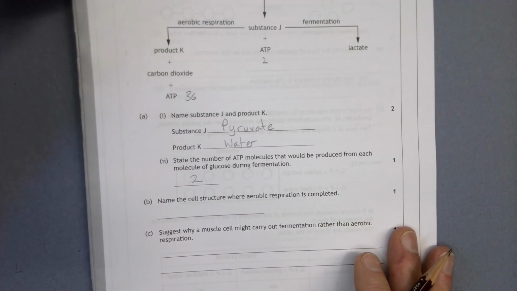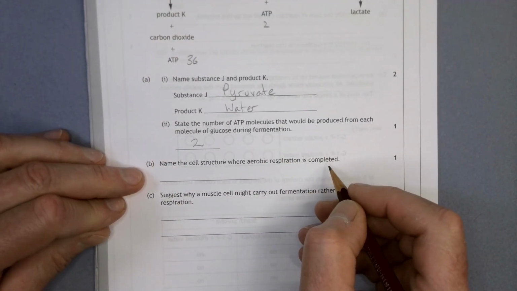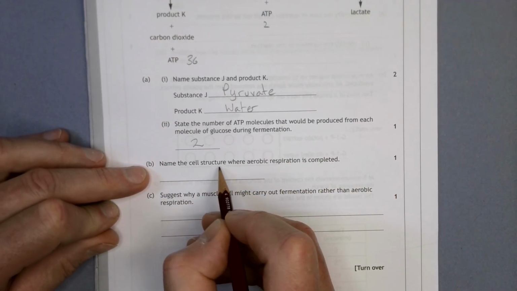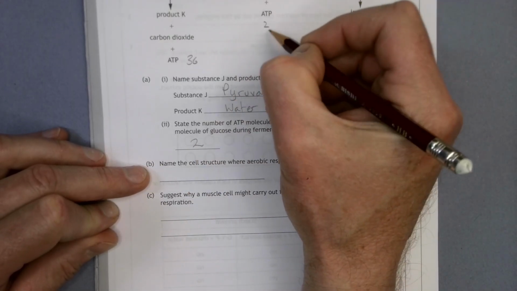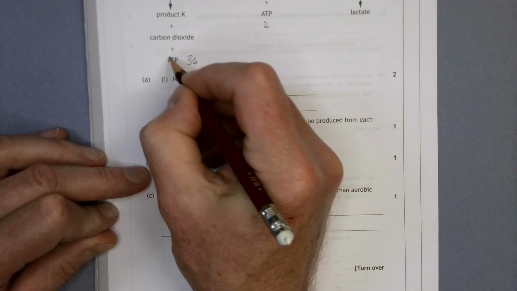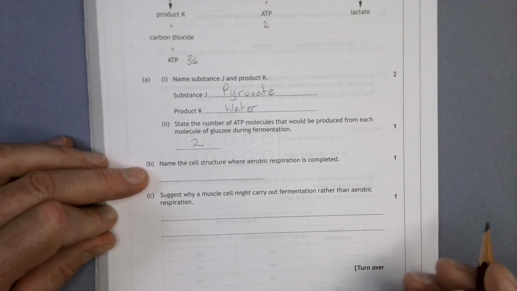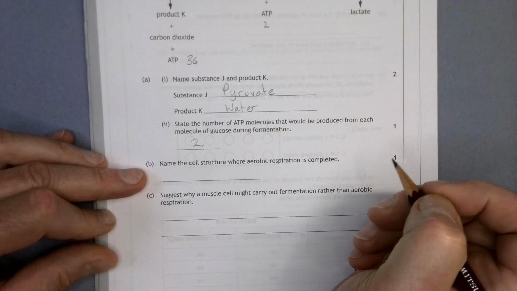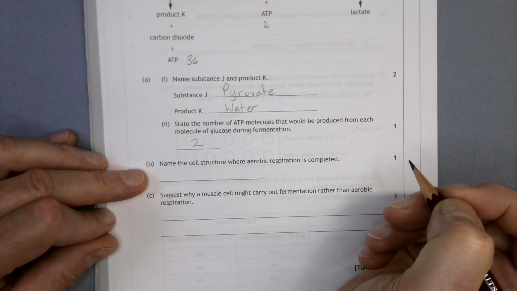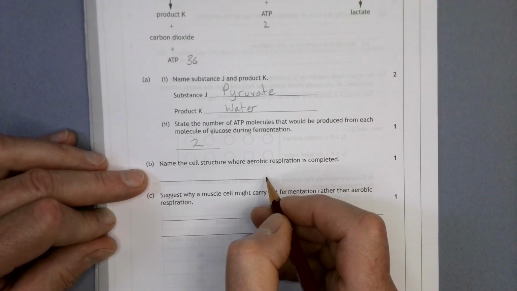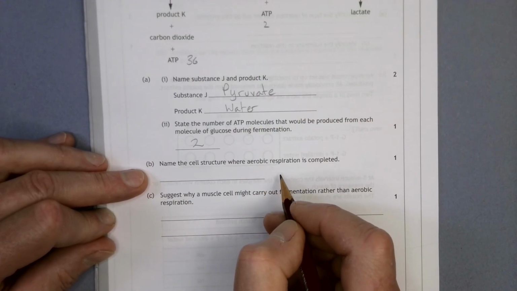Right, they're testing our deep knowledge here, aren't they? Name the cell structure. You just have to learn these. You just have to learn that that's 2 ATP. You just have to learn that's 36 ATP. There's no way of getting around it. You just have to sit down and do it over and over again until you know it. That's what revision diagrams are for. That's what flowcharts are for.